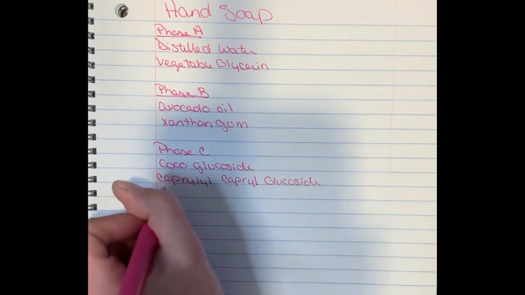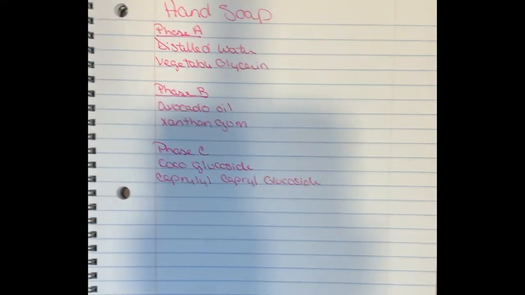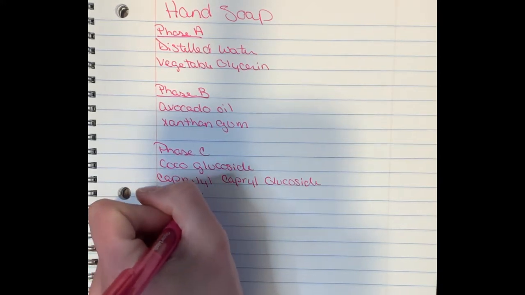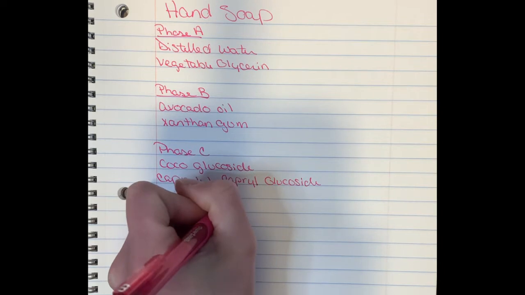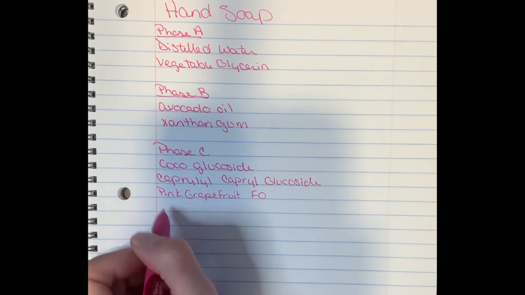There's my second. And then the fragrance oil that I'm using, and then we also need a preservative.